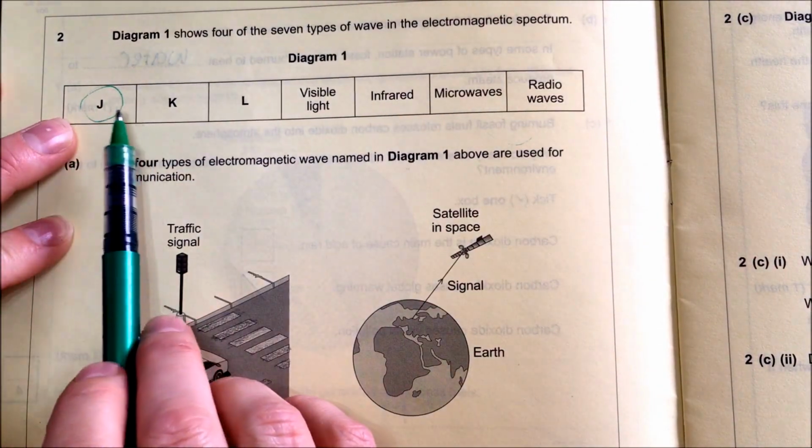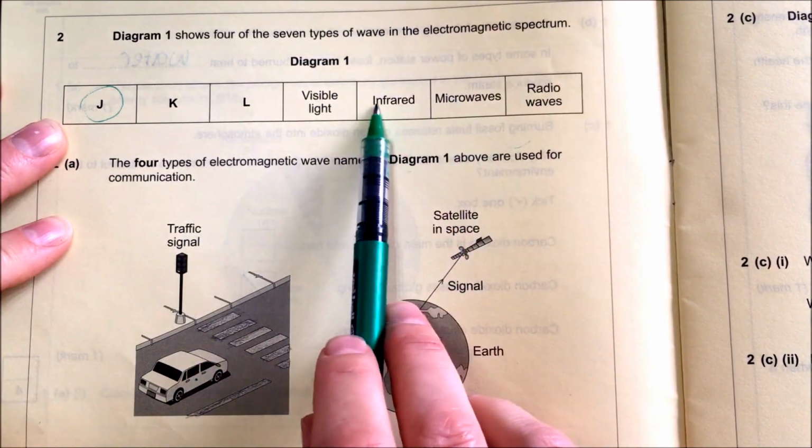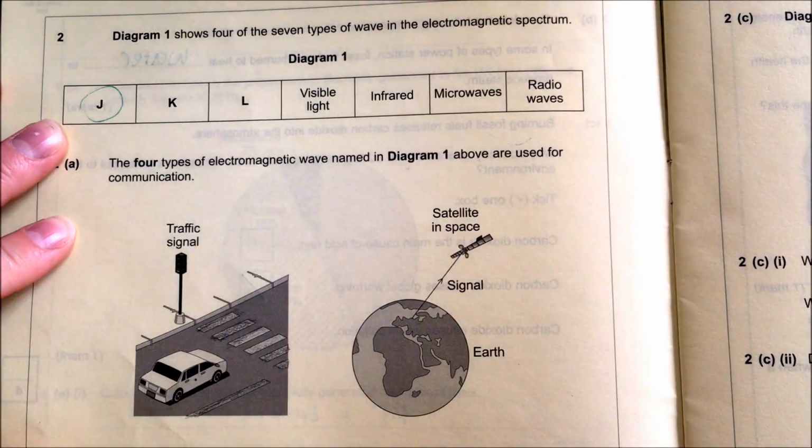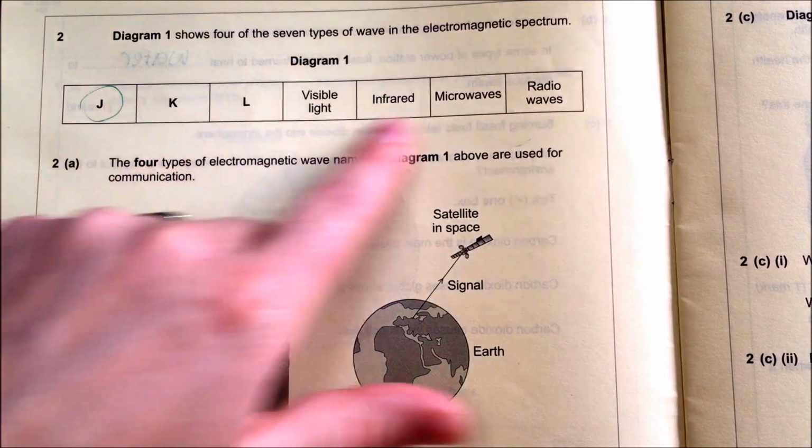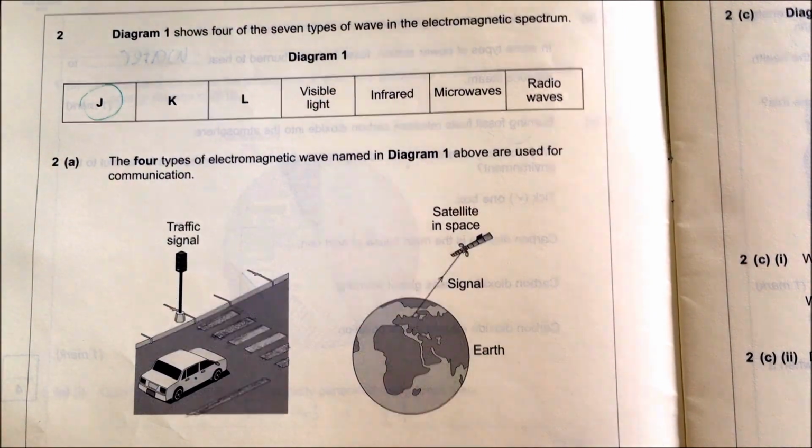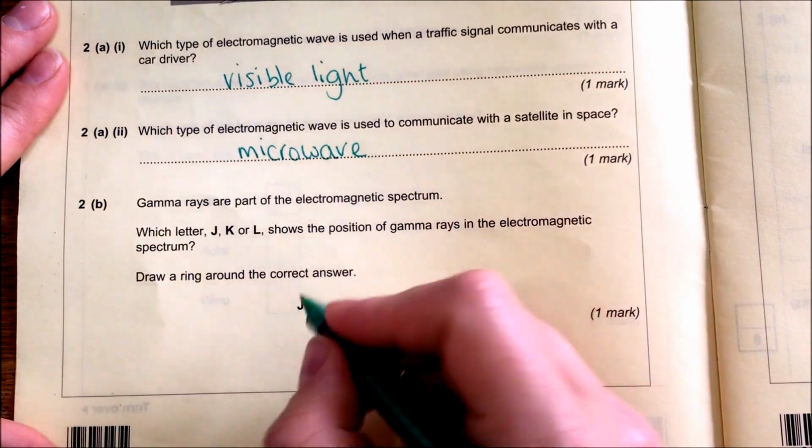I'd recommend that you label it up and try and have a rhyme or something to help you remember the order of this, because it's a common question to pick out a missing gap in the electromagnetic spectrum. So we're going to say J is gamma rays.